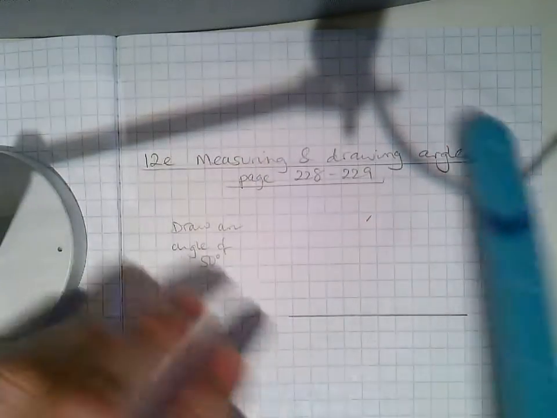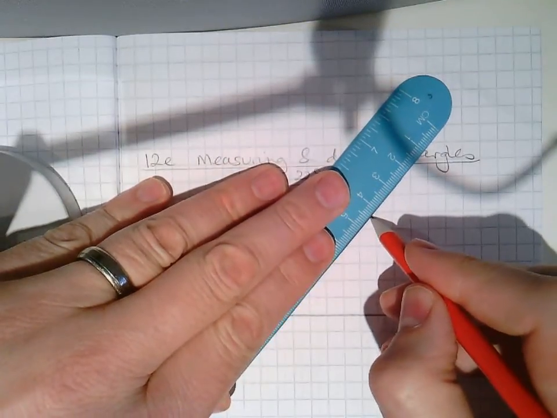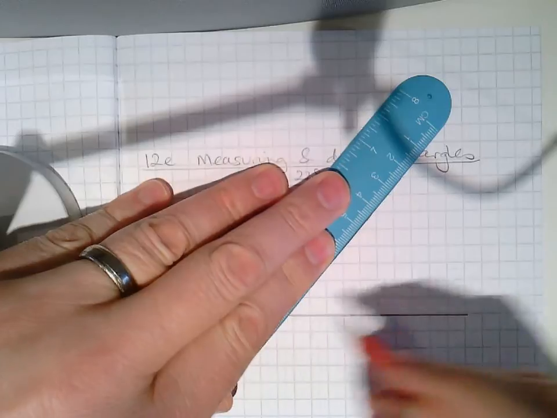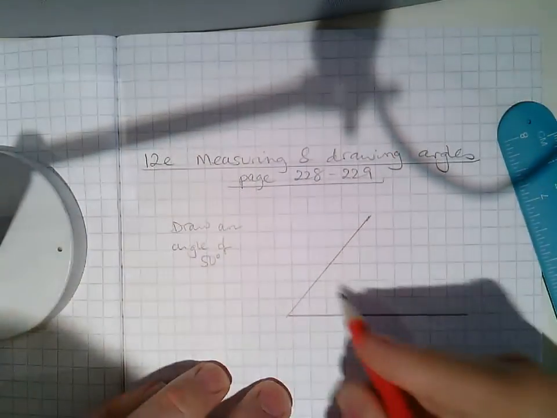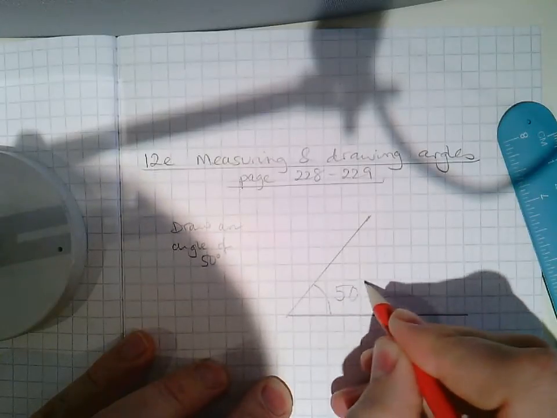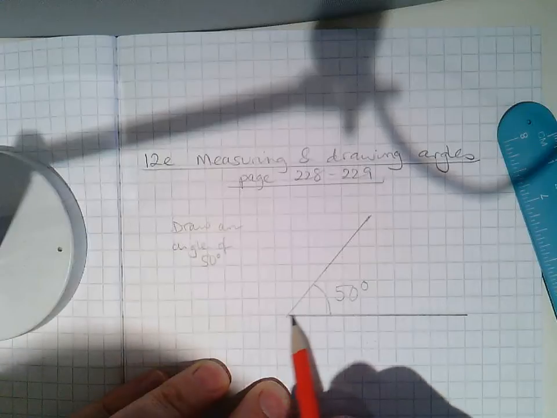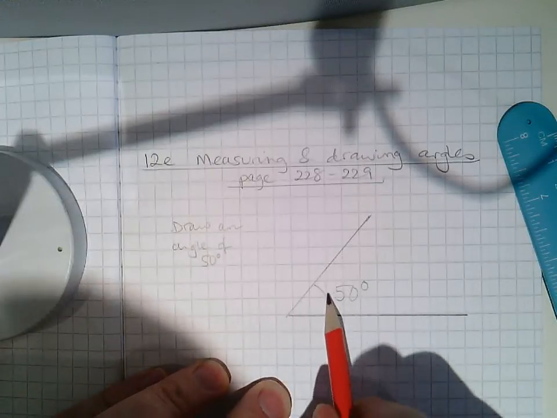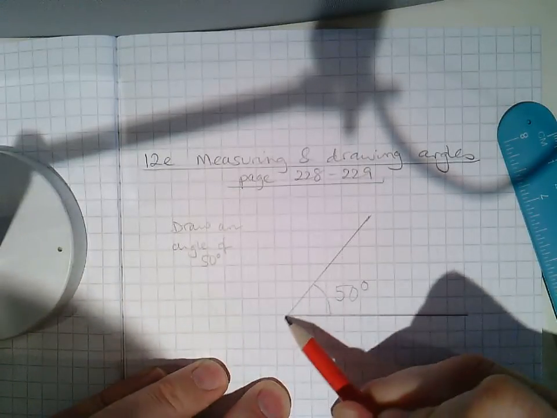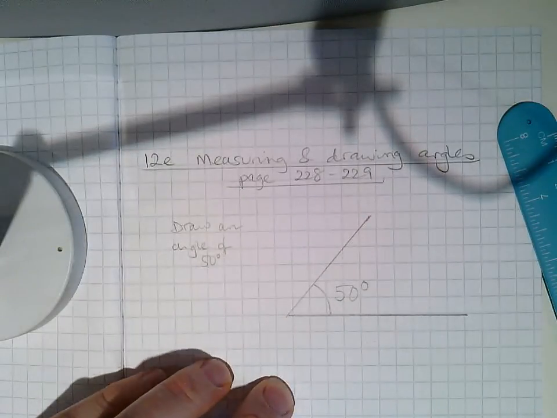And then I can join that up to the end. So that angle there, which I did anti-clockwise, is 50 degrees. The measure of turn, because angles are measuring turns, from this line to this one would be 50 degrees. The measure of turn from this line to this line would also be 50 degrees.